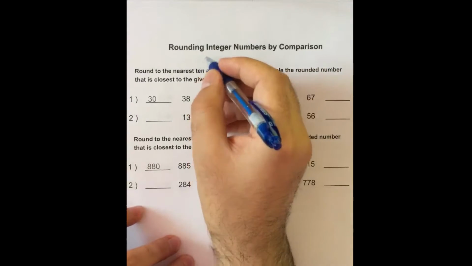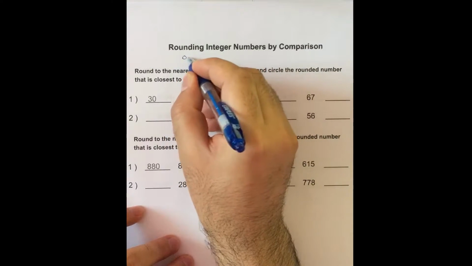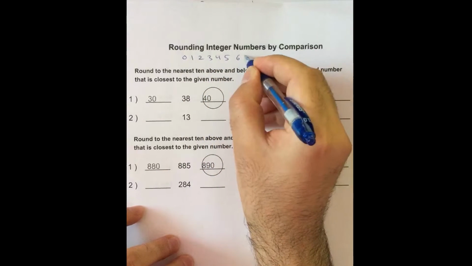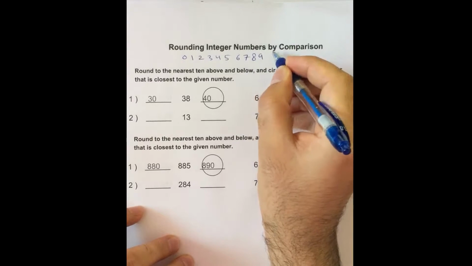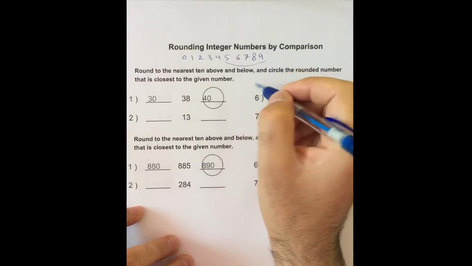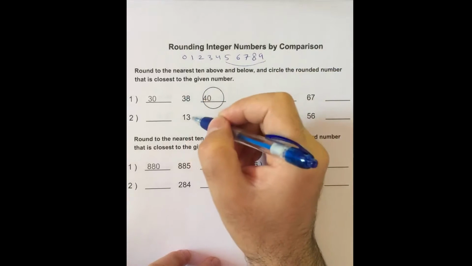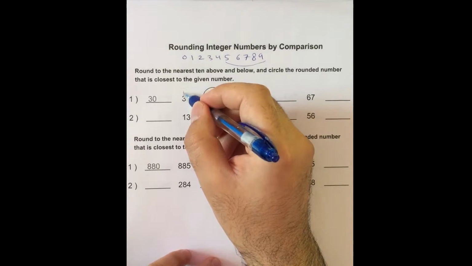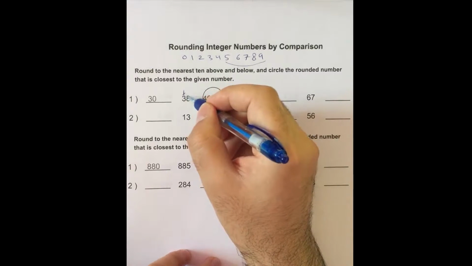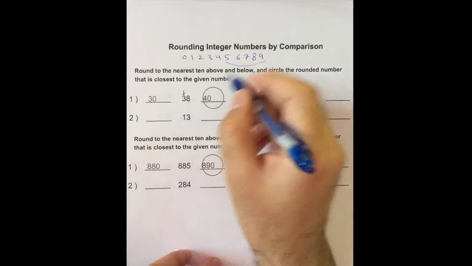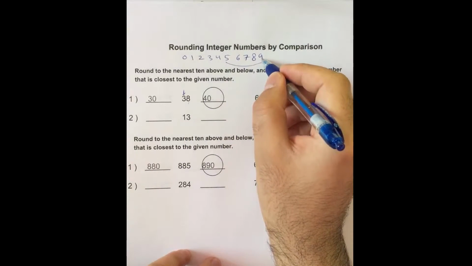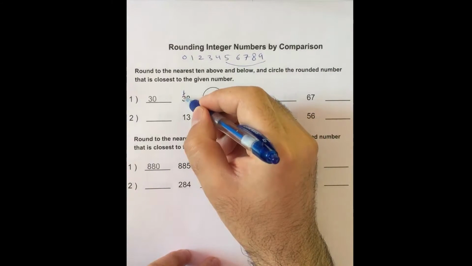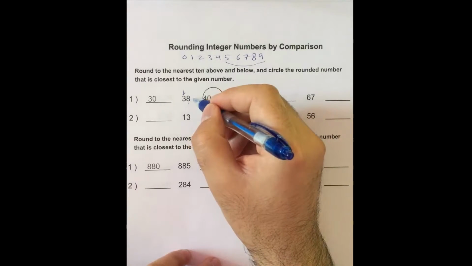To round a number, any number from 0, 1, 2, 3, 4, 5, 6, 7, 8, 9, let's say 38: if someone says round 38 to the nearest 10, you round this digit, but you look at the digit next to it. If that digit is between 5 and 9, you increase this one by 1, which makes it 4, and then change the last digit to 0.